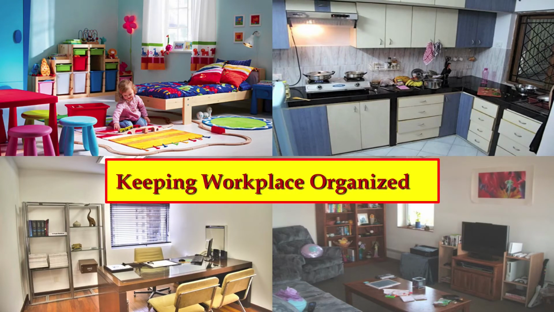Here you can see major areas of the house. There is one room where the study center is, everything is well organized. There is a kitchen, everything is well organized, kept in the cupboard. You can also plan in a way where you can do many activities at one place only. So work simplification is performing any task in the simplest way to conserve the energy and time.